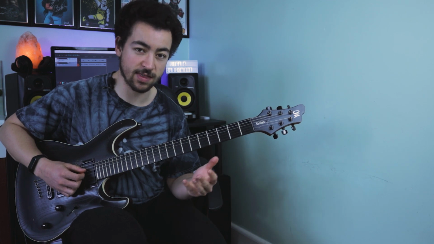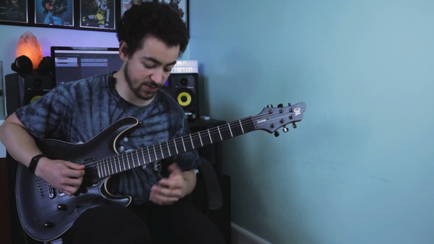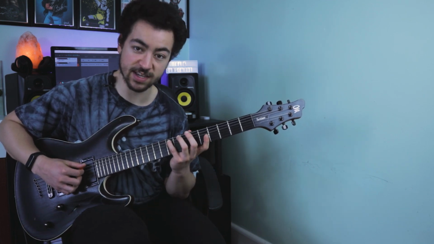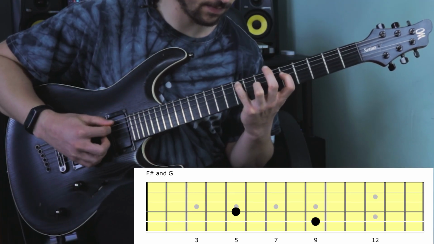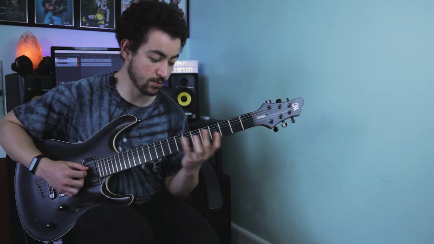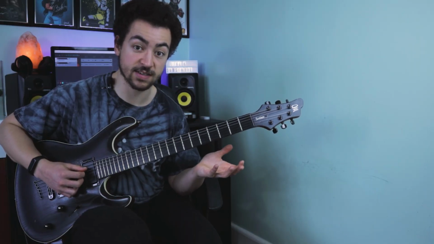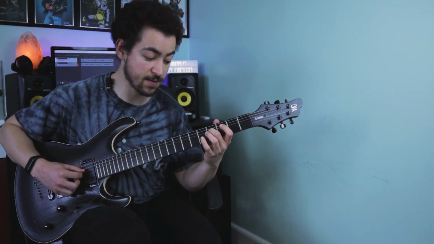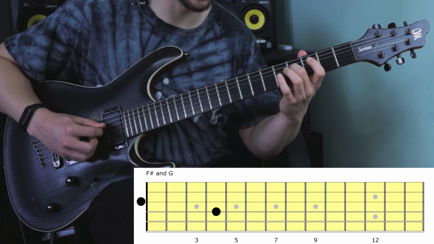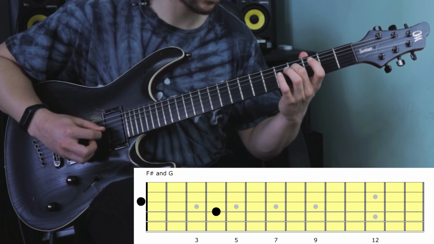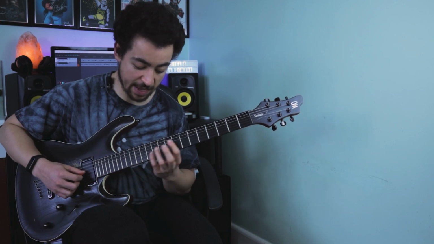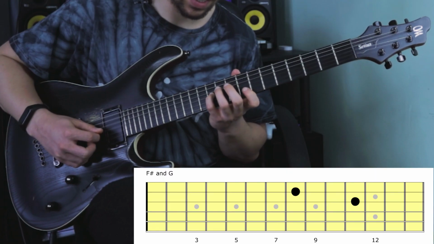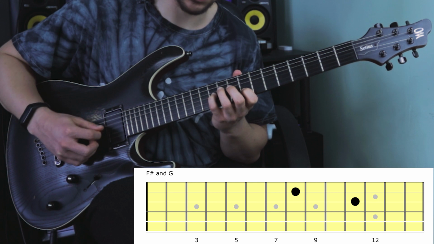Now let's take a look at where the F sharp and G is. So F sharp is at the 9th fret of the A string and G is at the 5th fret of the D string. Cool, so then F sharp to G on the D and G strings. F sharp is on the D and G is on the open string. Then if we want to look at the G and B strings, F sharp is the 11th fret of the G and 8th fret of the B is G.